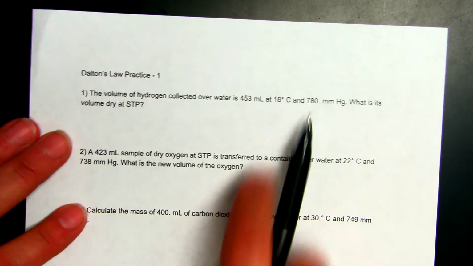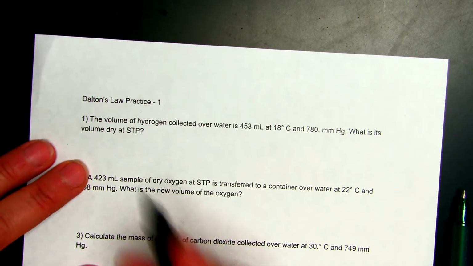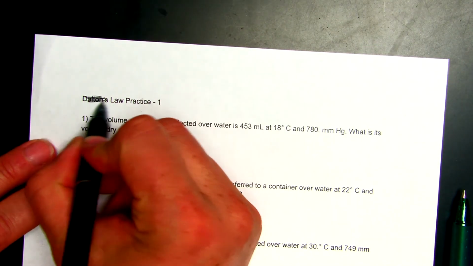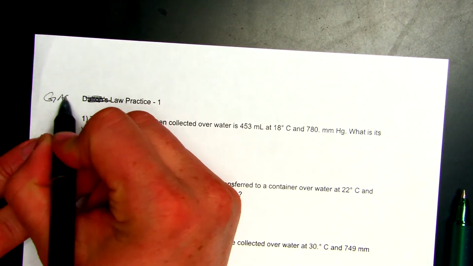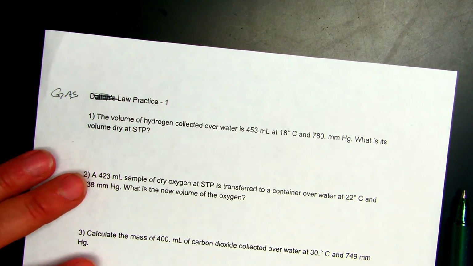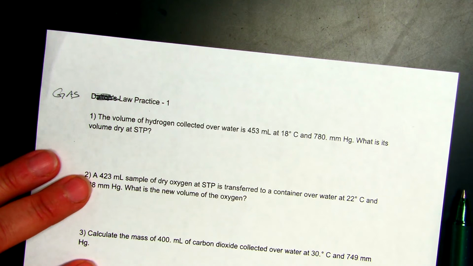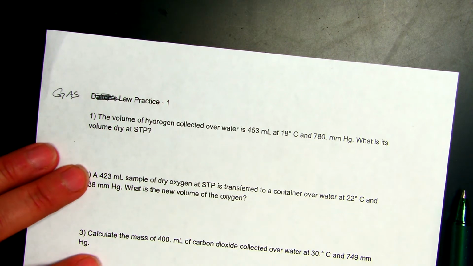Okay, let's get started. First thing that I need you to cross out is the word Daltons, and instead write down gas. So we are doing gas law practice. Have your formulas ready, please. What is a gas? So I want to simplify it.